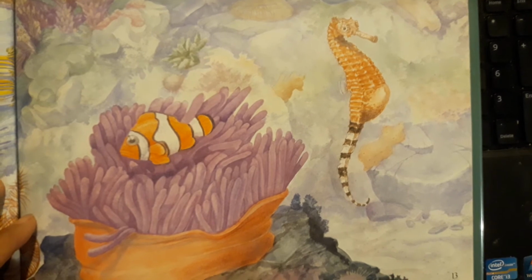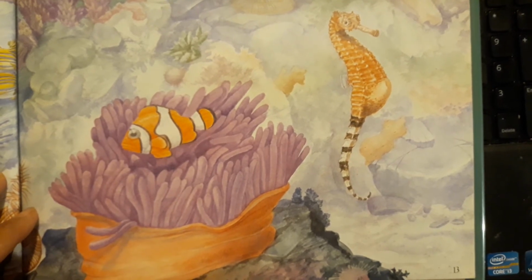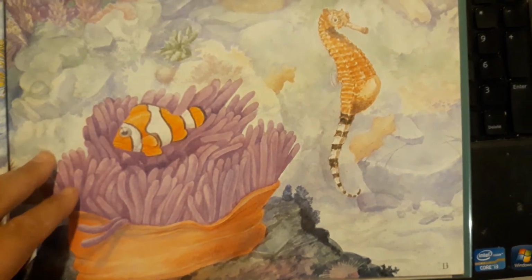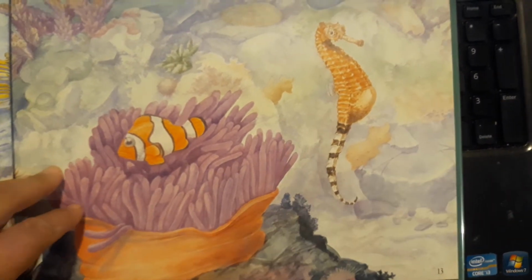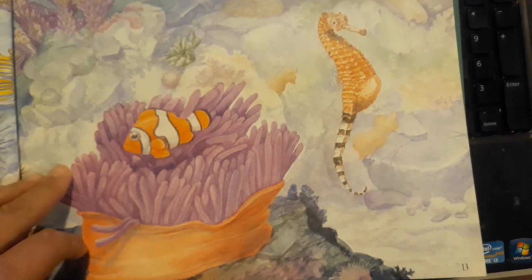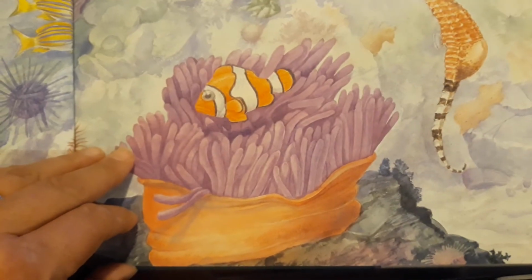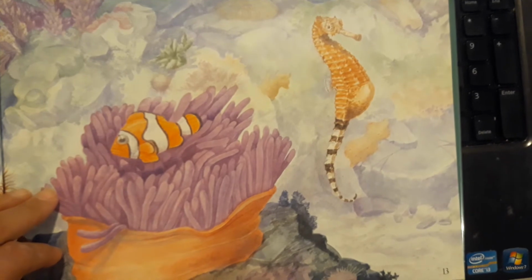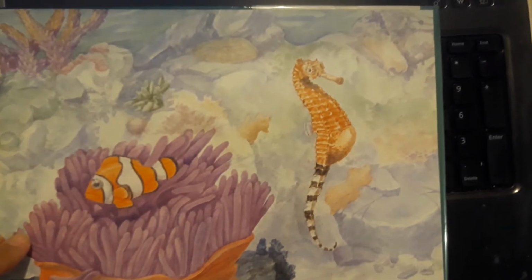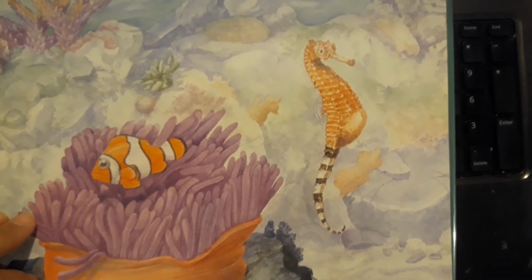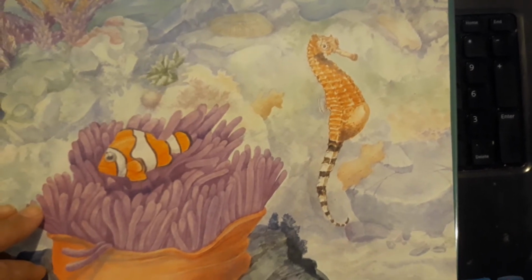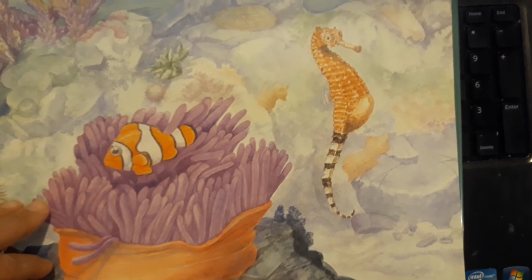Seahorse uncurls his tail. The dorsal fin on his back flutters rapidly and pushes him upright through the water. The pectoral fin on each side of his head helps him steer around a sea anemone's stinging tentacles, just like with Nemo. Remember that? The gill opening on each side of Seahorse's head opens and closes, pulling water into his body. Inside the opening, Seahorse's gills, shaped like a cluster of grapes, take the oxygen he needs from the water.